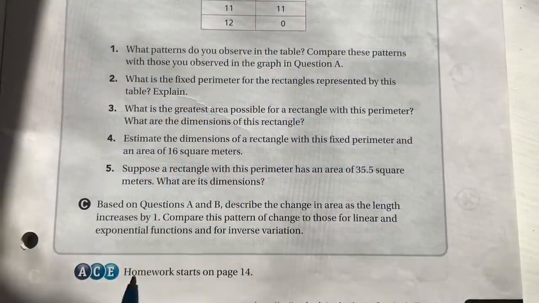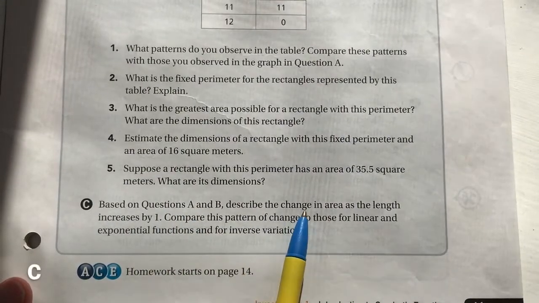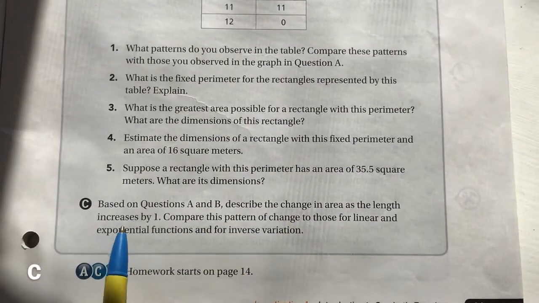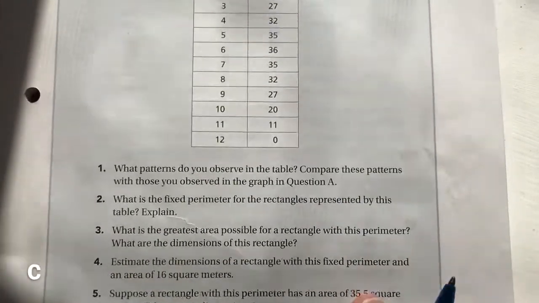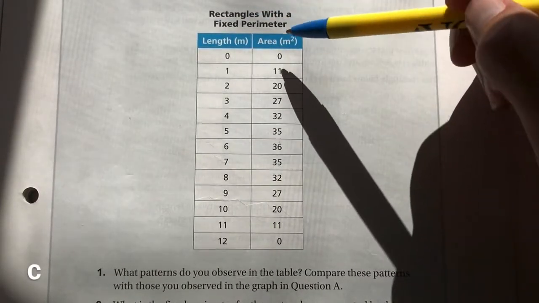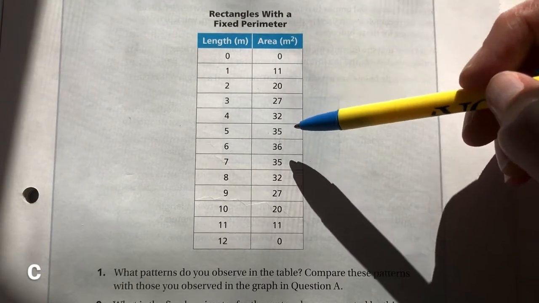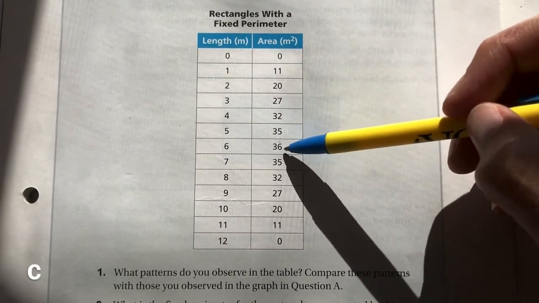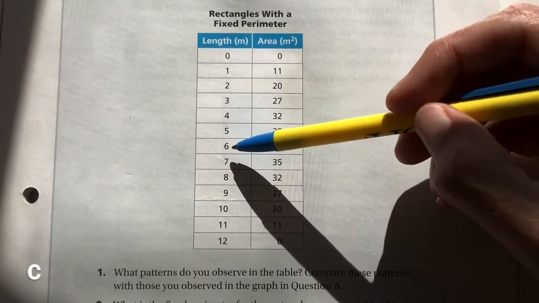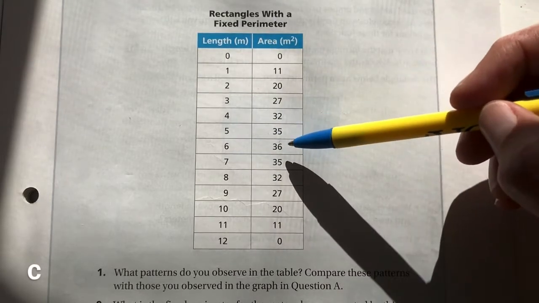Okay, part C. Based on questions A and B, describe the change in area as the length increases by 1. In this case, as we keep increasing the length by 1, we have an increase in area, but it gets to a certain point where things kind of stop and it reaches a high point, because the length ends up being the same as the width, and we have that highest point.